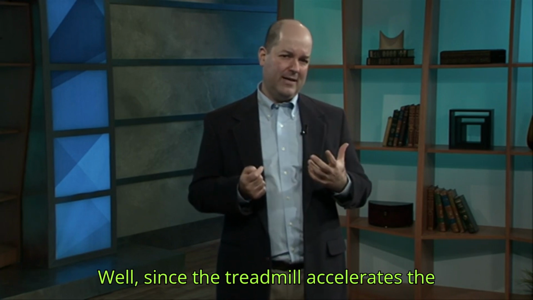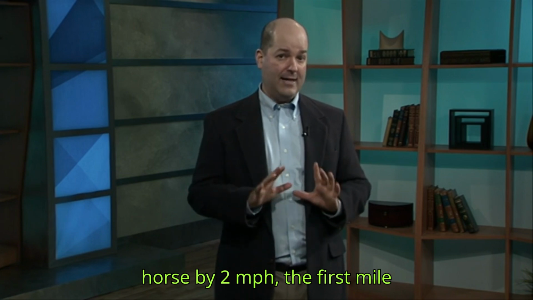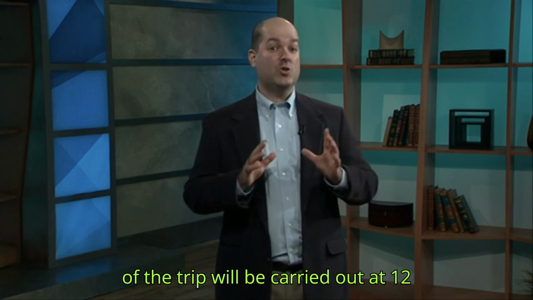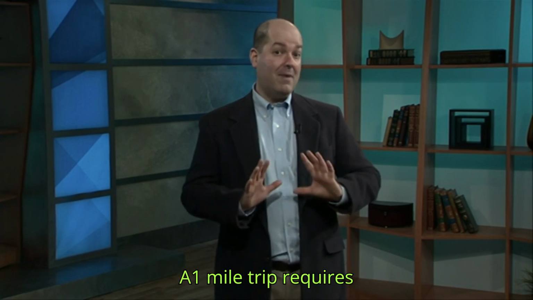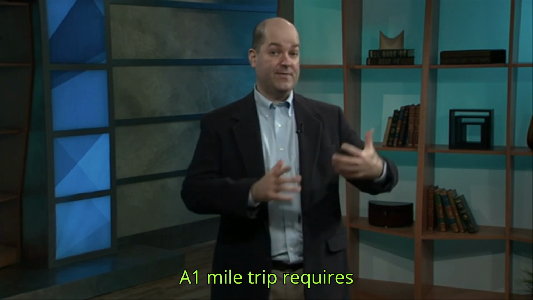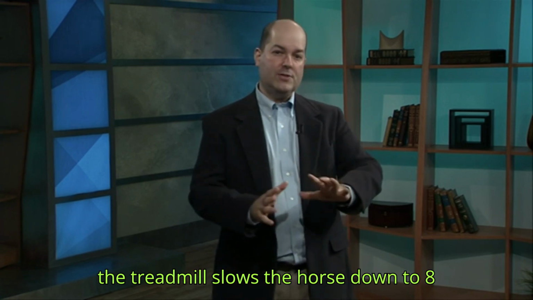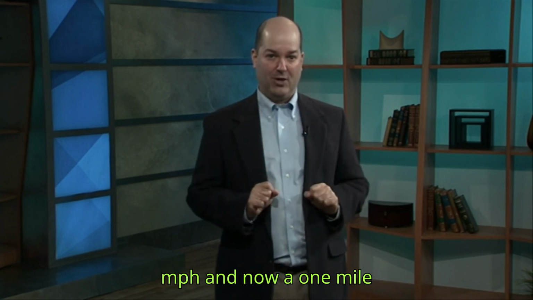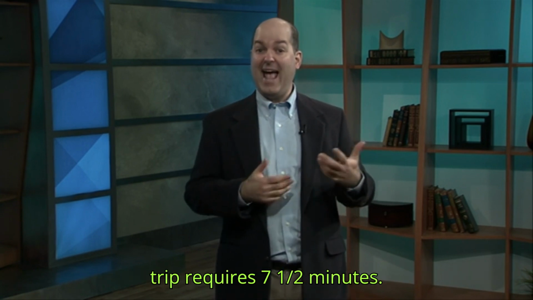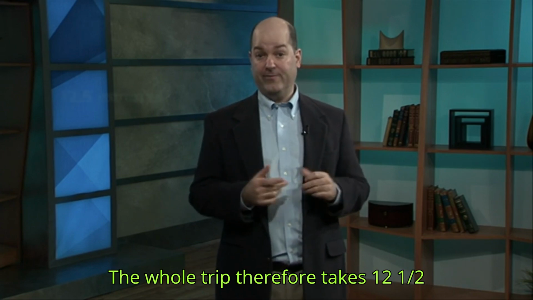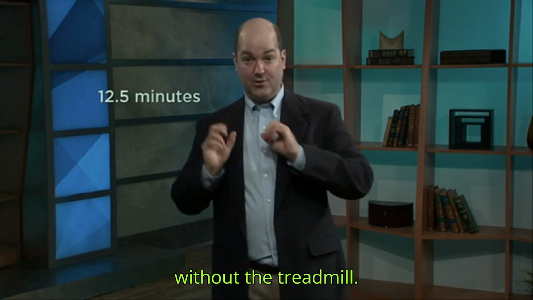Well, since the treadmill accelerates the horse by 2 miles per hour, the first mile of the trip will be carried out at 12 miles per hour. At that speed, a 1 mile trip requires 5 minutes. On the return trip, the treadmill slows the horse down to 8 miles per hour. And now a 1 mile trip requires 7.5 minutes. The whole trip therefore takes 12.5 minutes, which is longer than the trip without the treadmill.